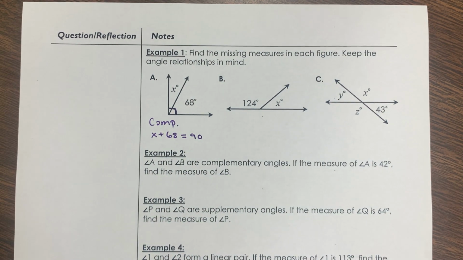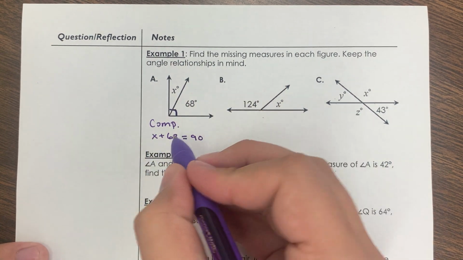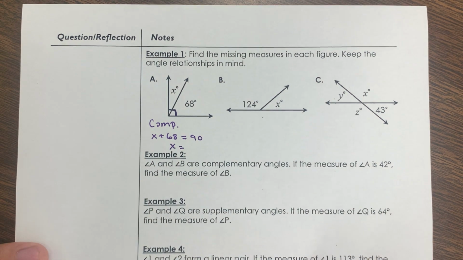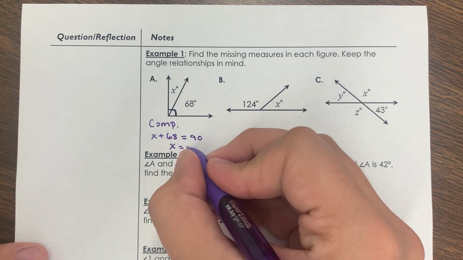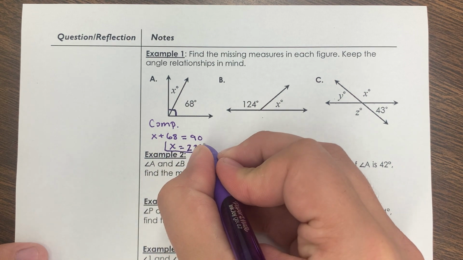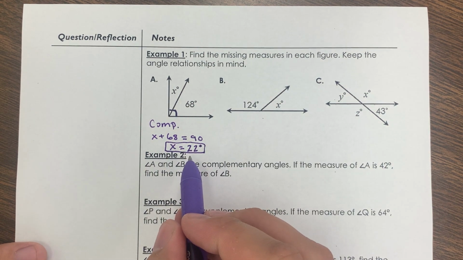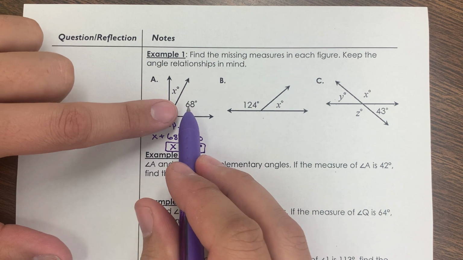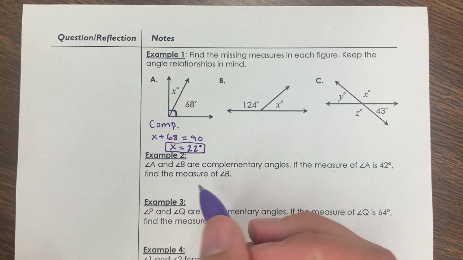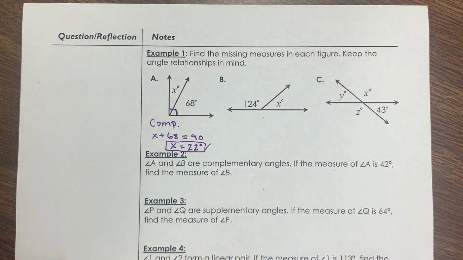Well, if I saw the algebra here, we would know that I just need to subtract 68 from both sides, and that would tell me what x equals, right? So if I subtract 68 from 90, I'm gonna end up with 22. So I know that x has to equal 22 degrees, and we could easily go back and check our work. What is 22 plus 68? Well, if I add 2 onto 68, I get 70. 70 plus that additional 20 does give us 90, so that does in fact work.